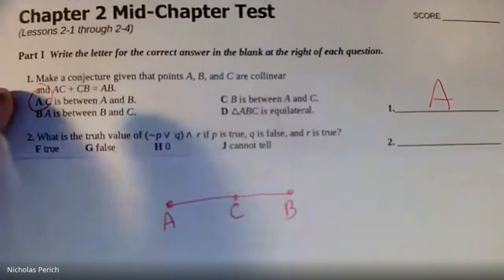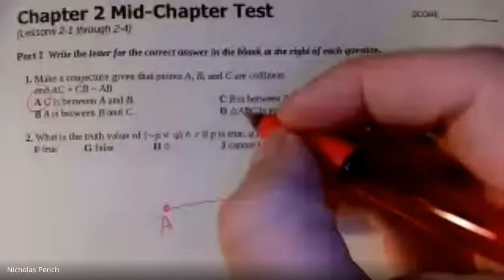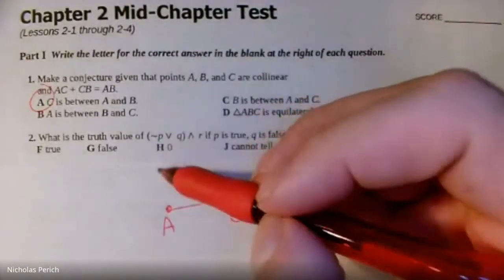What is the truth value of not P or Q and R? Let's put this all together.